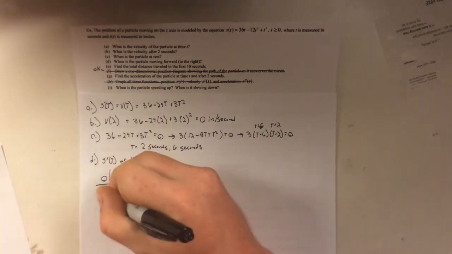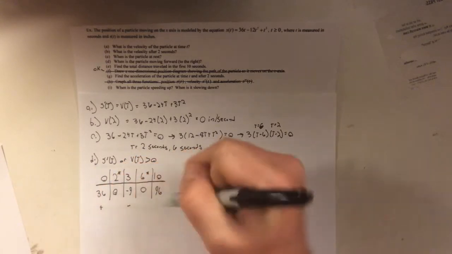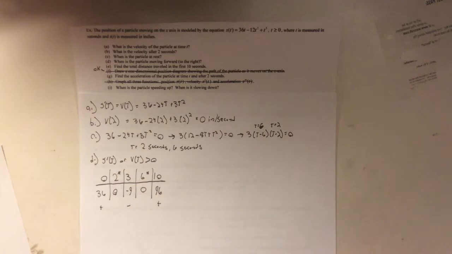And 0, you get out 36. So this is positive, negative, positive. So between 0 and 2 and 6 and infinity, the velocity will turn out positive, which means that the particle is then moving forward or to the right in our case.